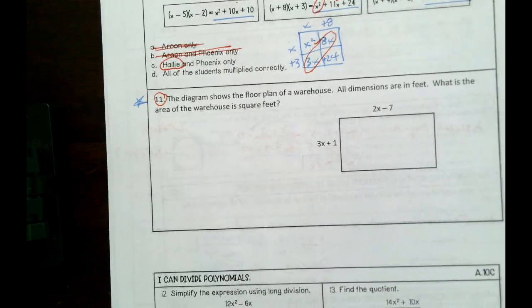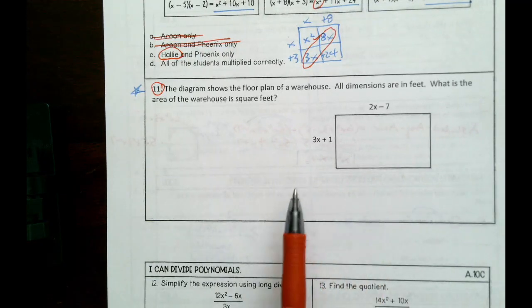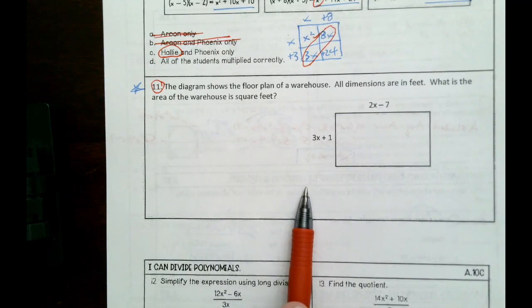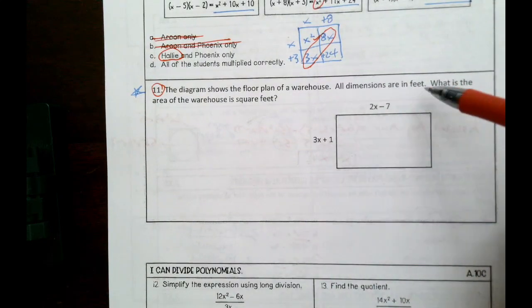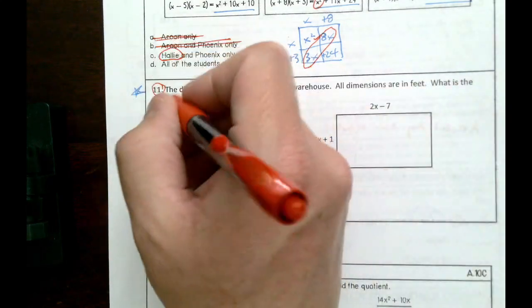Now 11 is really important. It says the diagram shows the floor plan of a warehouse. I see this problem a lot on the STAR test. You'll see a problem like this on this upcoming test later this week as well. So we have a warehouse. It says all dimensions are in feet. That doesn't matter here. It's not going to matter. And what is the area? That's what matters. What is the area of the warehouse in square feet?